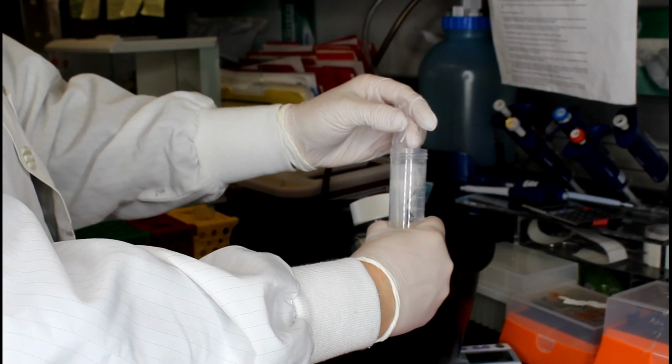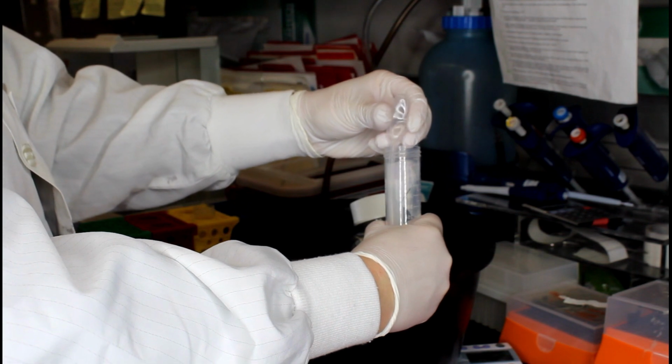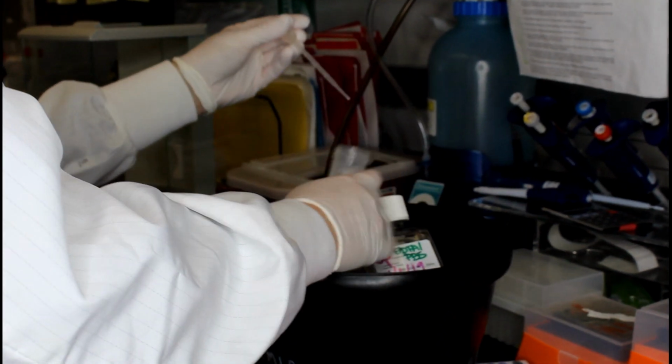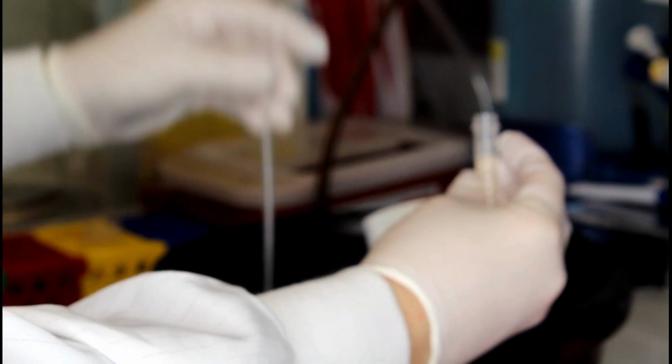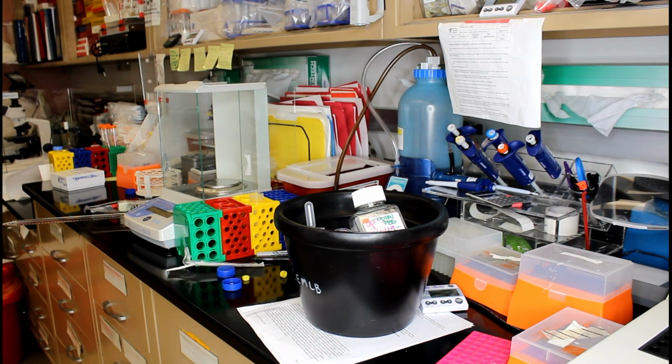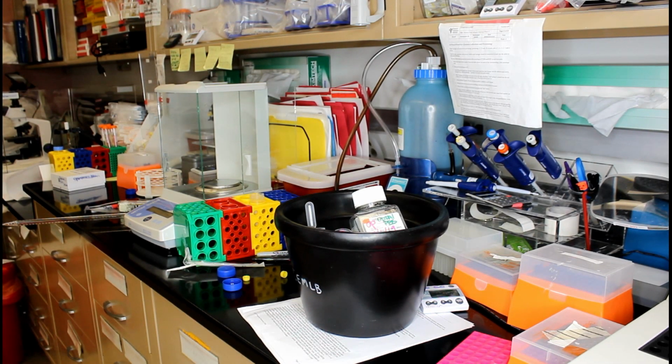Once the sample is removed from the centrifuge, the supernatant of that sample is removed and put into a separate test tube. That sample is stored at -80 degrees Celsius.